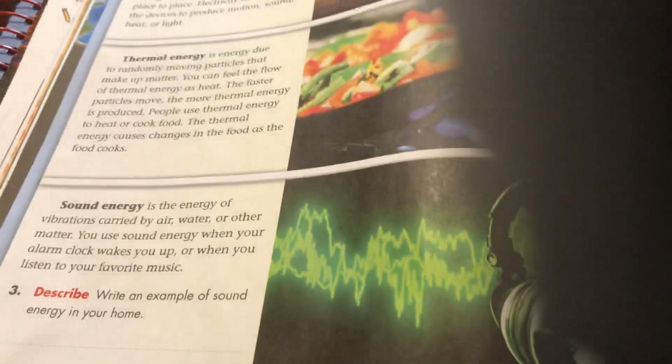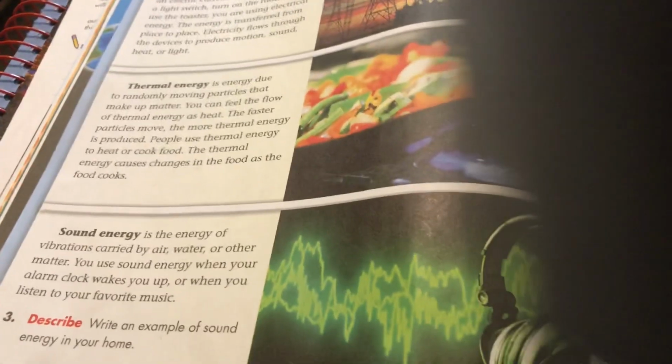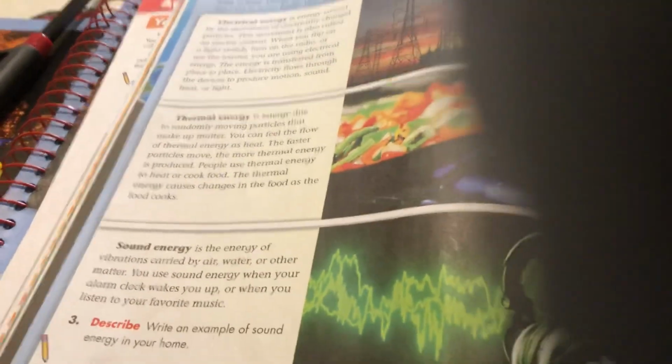Or if you hear your phone ring, or you hear your parents talk, you're creating sound energy, which travels in waves. It's carried by air. Even if you speak, have you ever seen somebody speak on TV underwater and it's making bubbles? The water is carrying it out. Those bubbles are like waves. It's creating sound energy.